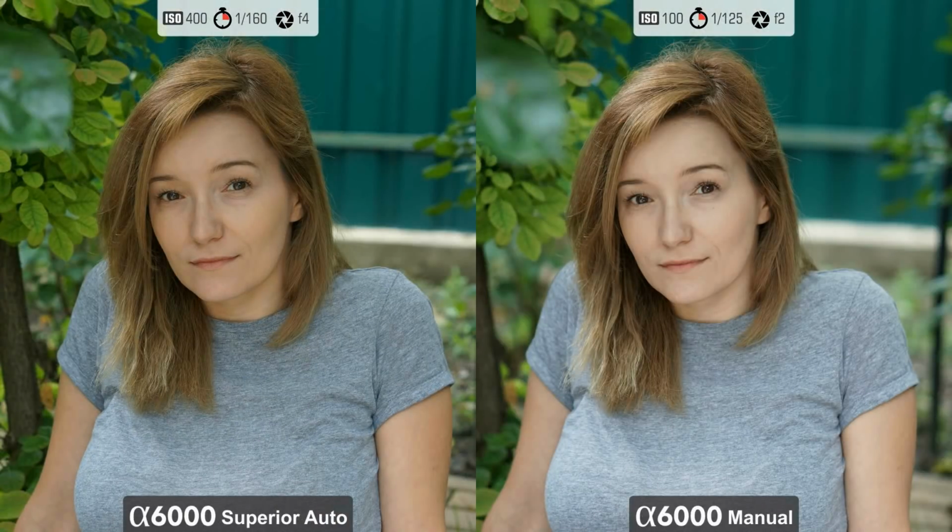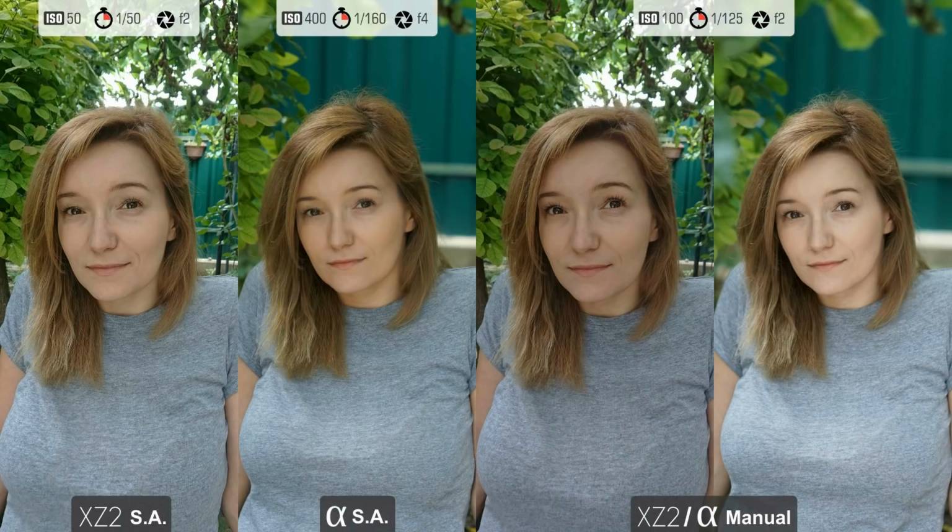And here comes, in my opinion, the main weakness of the Xperia phone: portrait photography. First, we see 2 pictures of my wife, both in superior auto and manual mode. Now the exact same 2 pictures, shot with the Alpha mirrorless camera. It's almost like it's an entirely different woman in the picture. Why is that, you might ask?